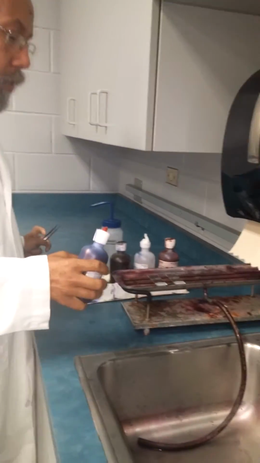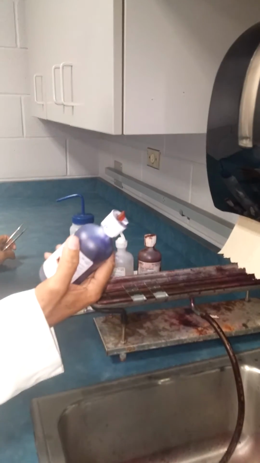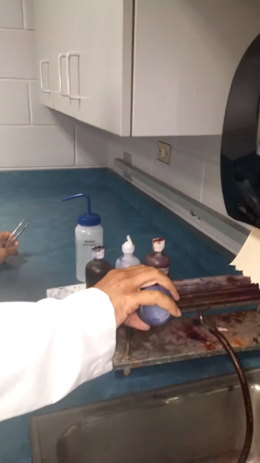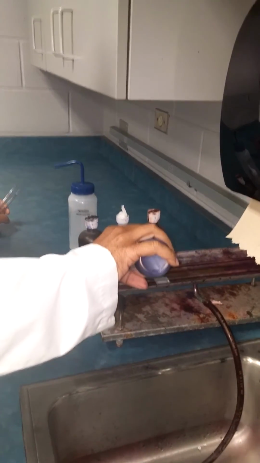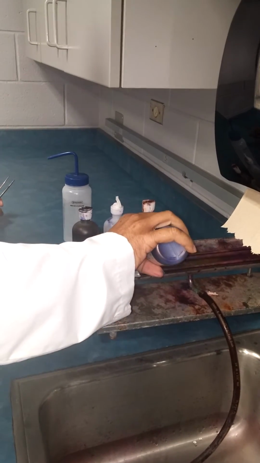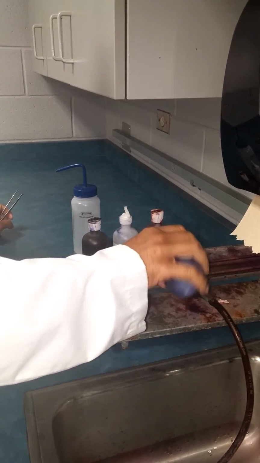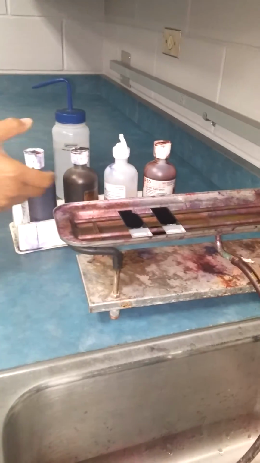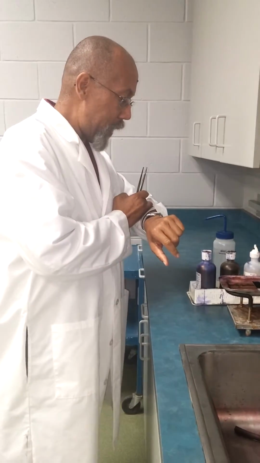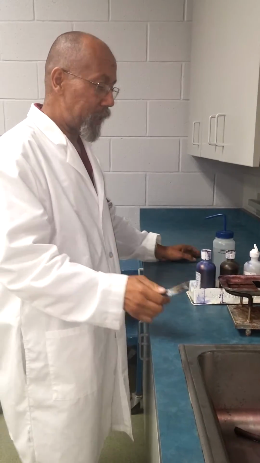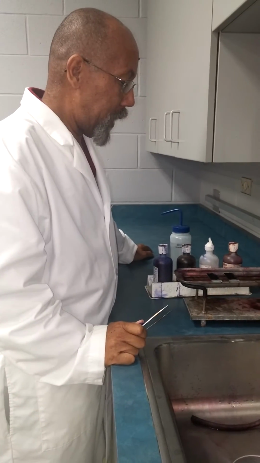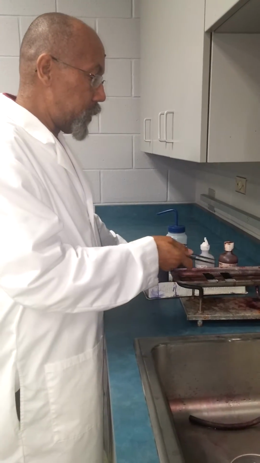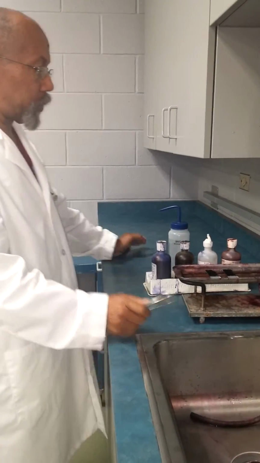Now I'm going to employ the primary dye, which is called crystal violet, and we apply that to the organism that's fixed onto the slide. Now the crystal violet dye is allowed to react with the organism for 20 seconds, and after 20 seconds we're going to rinse the primary dye, or the crystal violet, off.